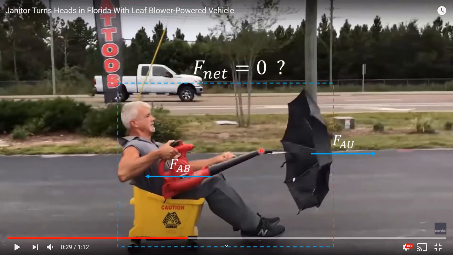Let's just look at the forces on the janitor. And the only forces I see would be the air pushing back on the blower, and he's holding the blower, so that's really a force on him. And then the air pushing against the umbrella after it's been ejected from the blower. Because he's holding the umbrella, that's really a force on him. And I'm working under the assumption here that those forces are basically equal and opposite.